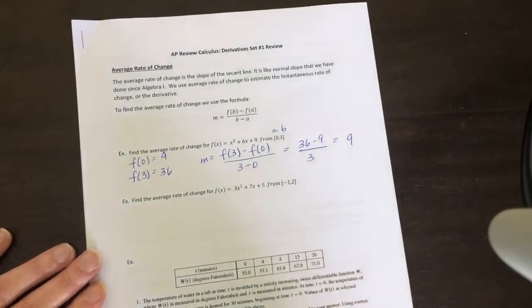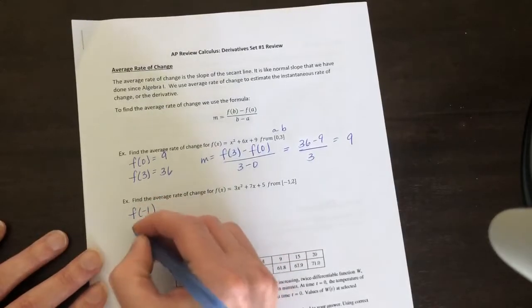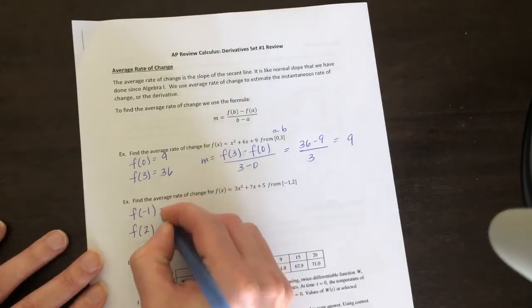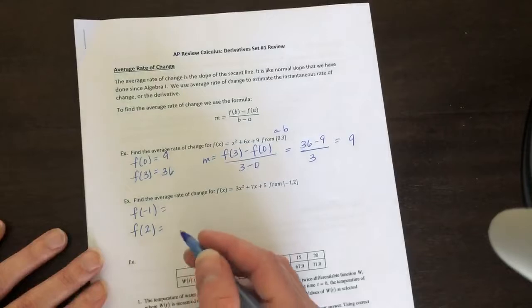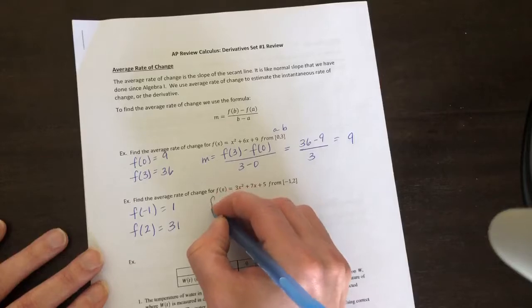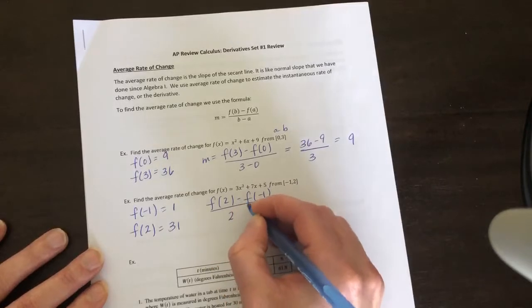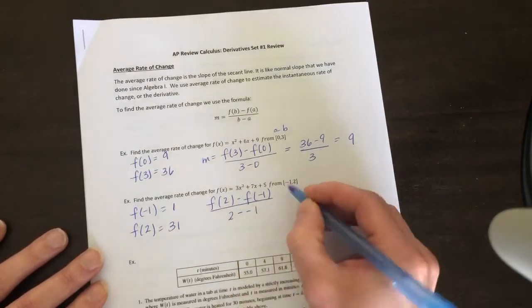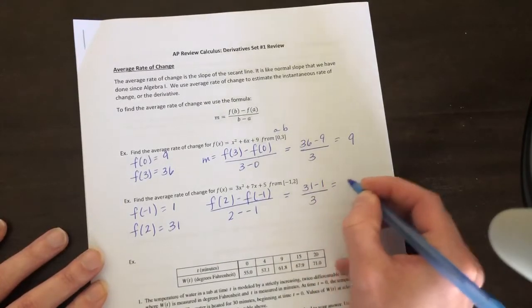Okay, next one. Find the average rate of change for this function right here. So we'll do f of negative 1 and f of 2. Okay, so 3x squared plus 7x plus 5, f of negative 1 and f of 2. So f of negative 1 should come out to be 1, and f of 2 should be 31. So we're going to do f of 2 minus f of negative 1 all over 2 minus a negative 1. Okay, so we should get 31 minus 1 all over 3. So it should come out to be 10.